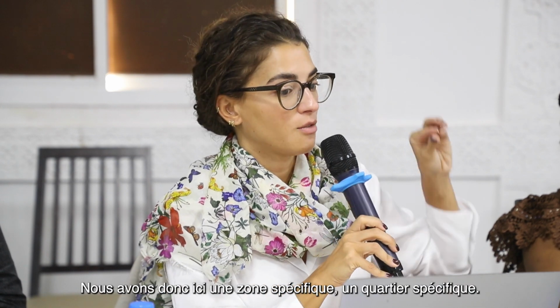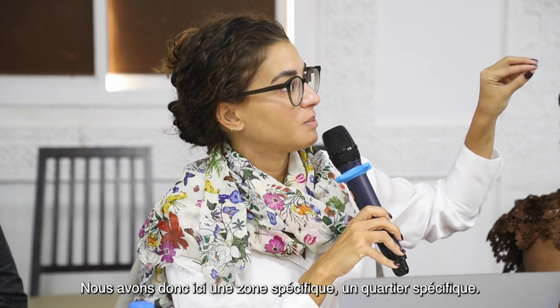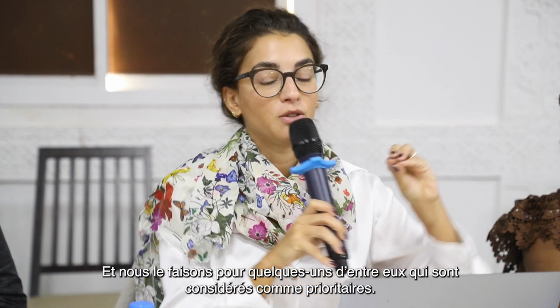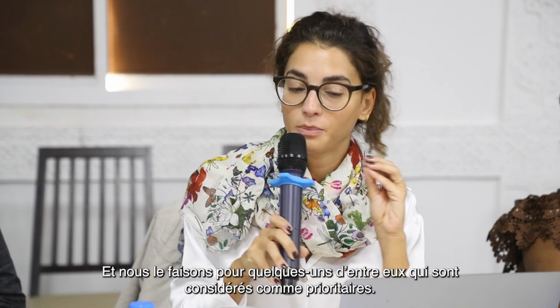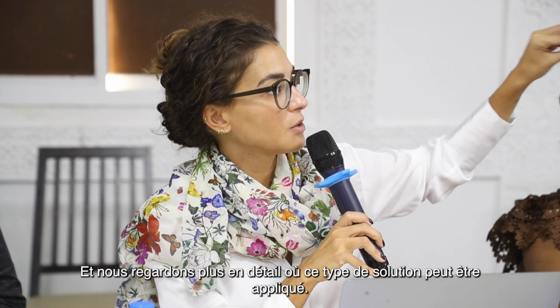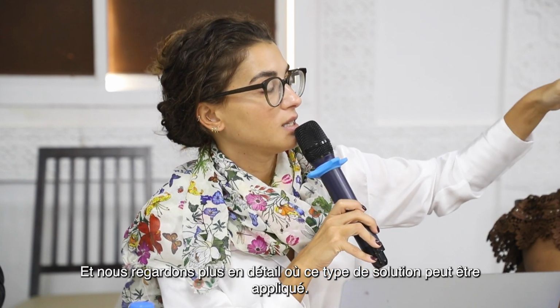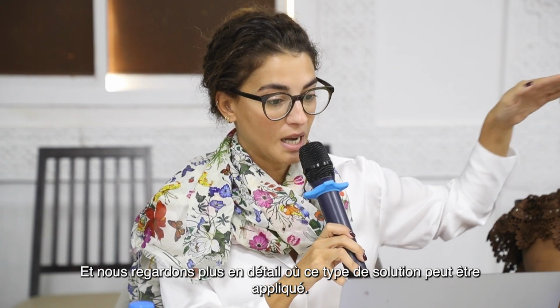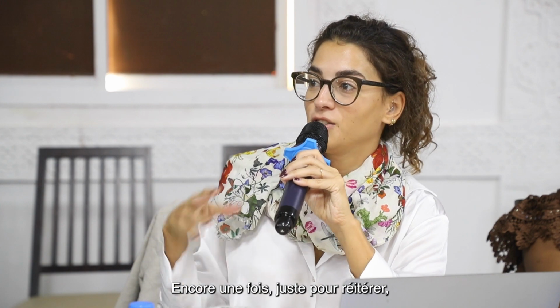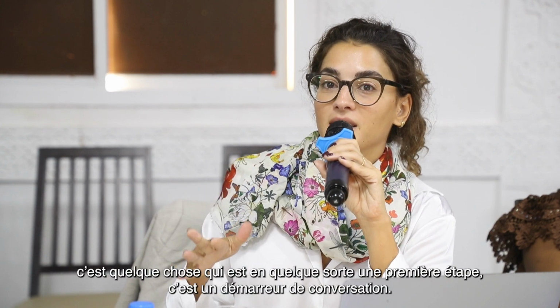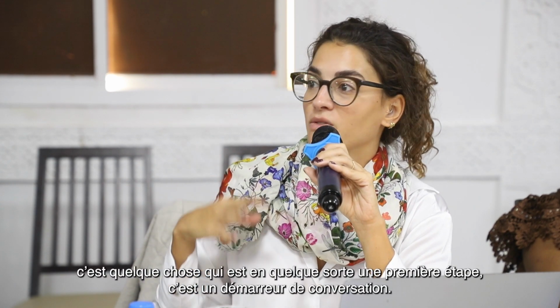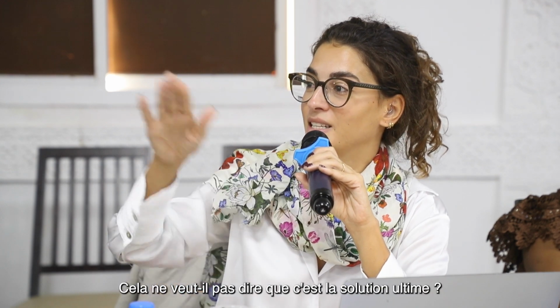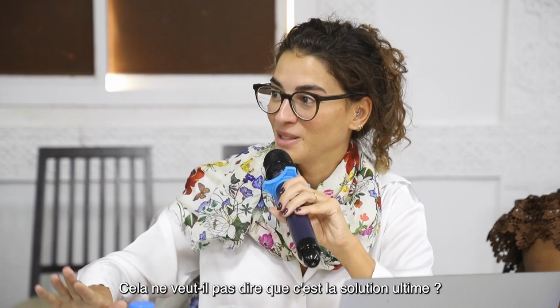So here we have one specific area, one specific neighborhood, and we do that for a few of them that are considered the priorities. We look more in detail where this type of solution can be applied. Again, just to reiterate, this is kind of a first step, a conversation starter. It doesn't mean that it is the ultimate solution.